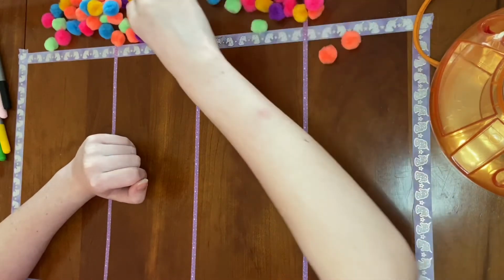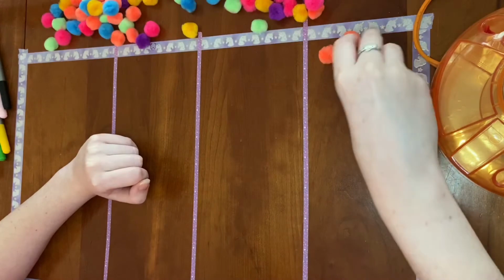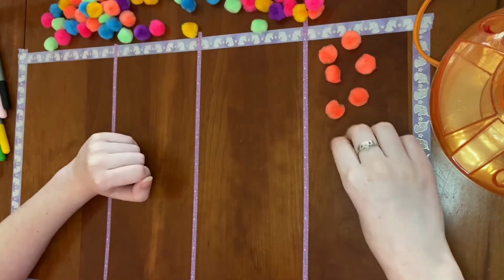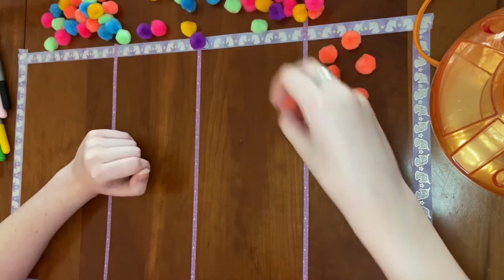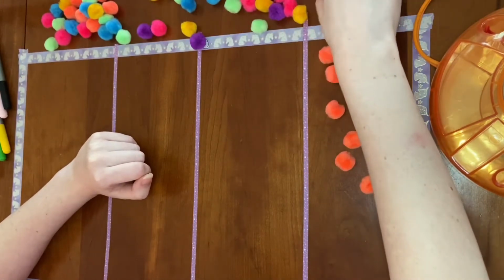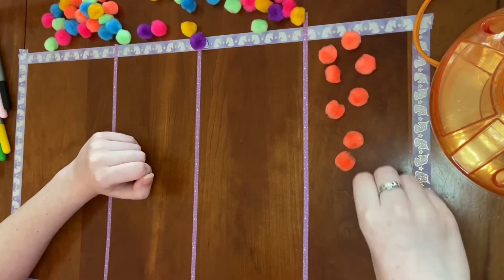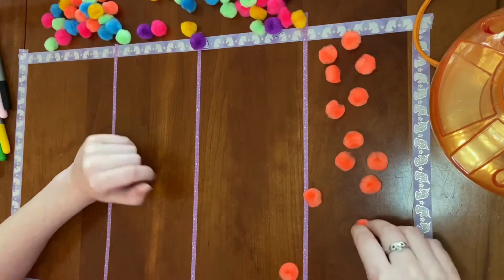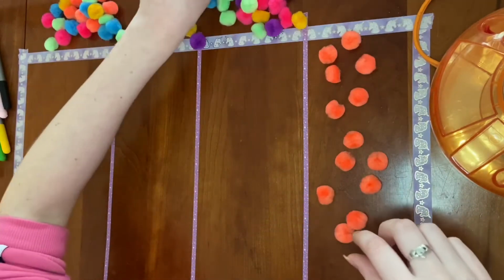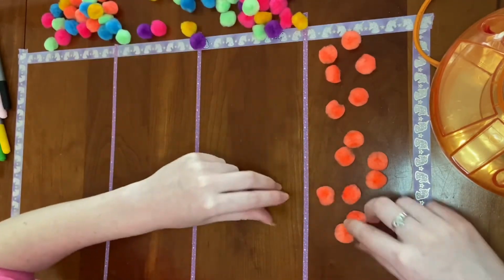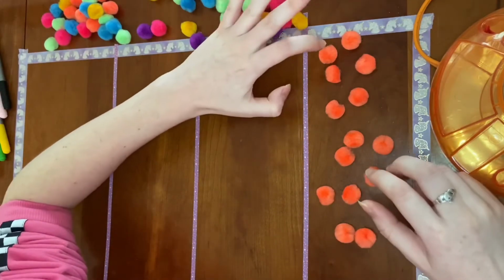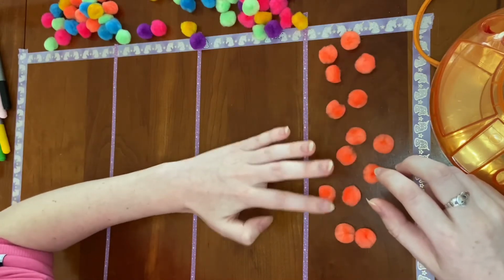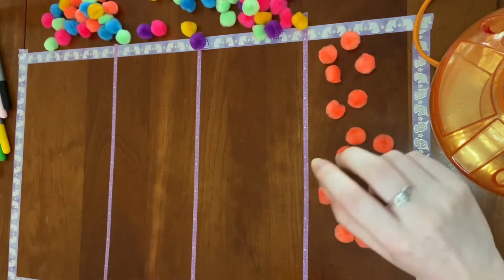1, 2, 3, 4, 5, 6, 7, 8, 9, 10, 11, 12, 13, 14. And now let's double check to make sure we have 14. 1, 2, 3, 4, 5, 6, 7, 8, 9, 10, 11, 12, 13, 14. Great.